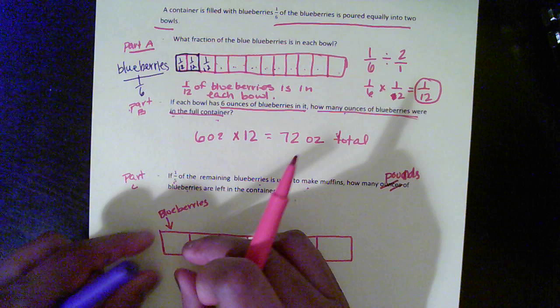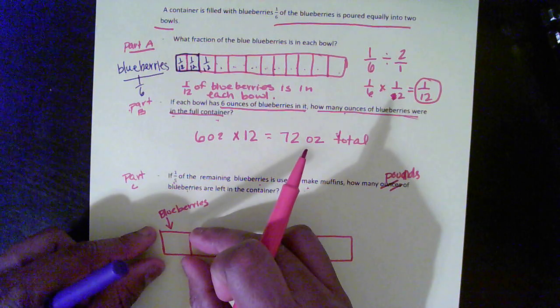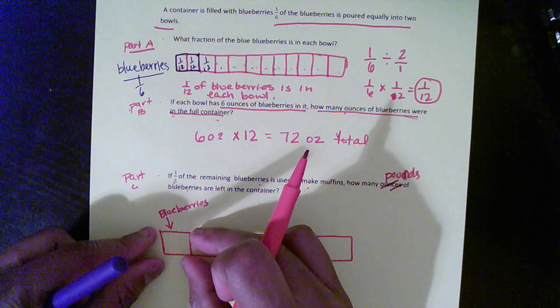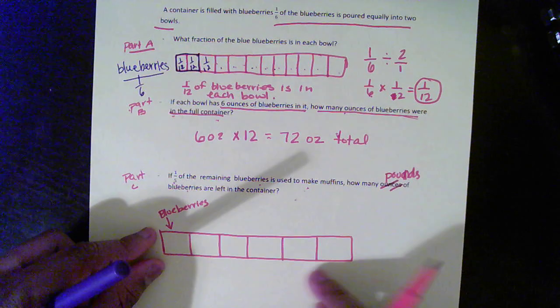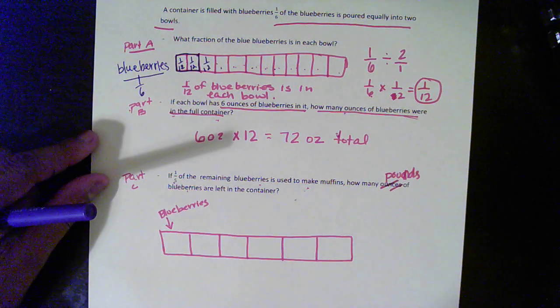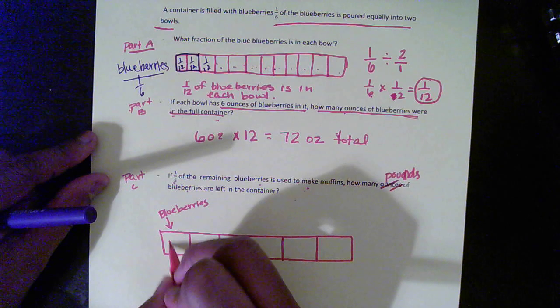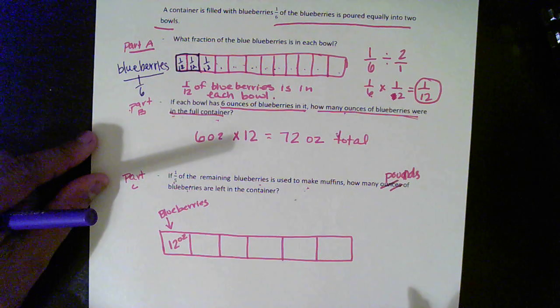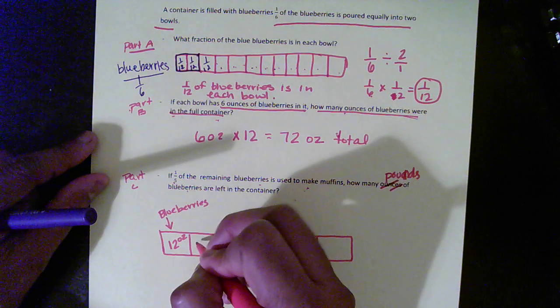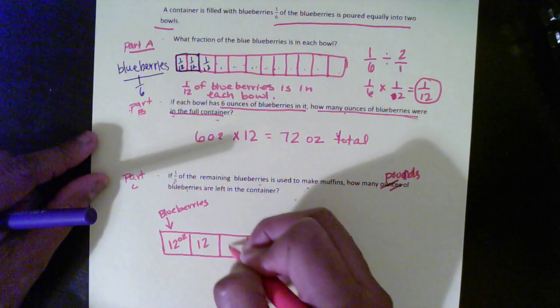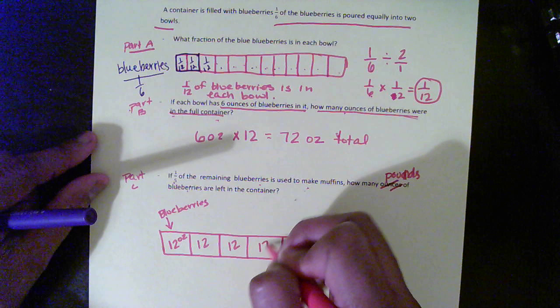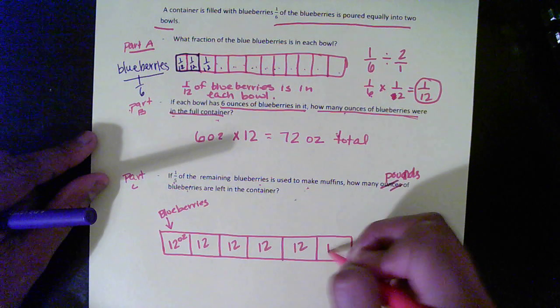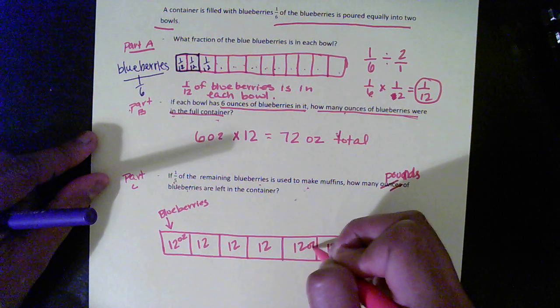But I am now going to put these 2 12s and convert them into 1/6. So now I know that there's 12 ounces in 1/6. So there's 12 here as well, 12 here, and 12 here, 12 ounces.